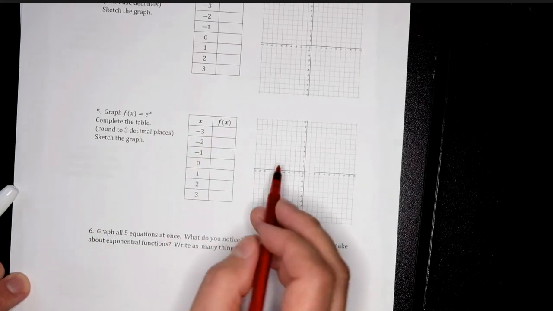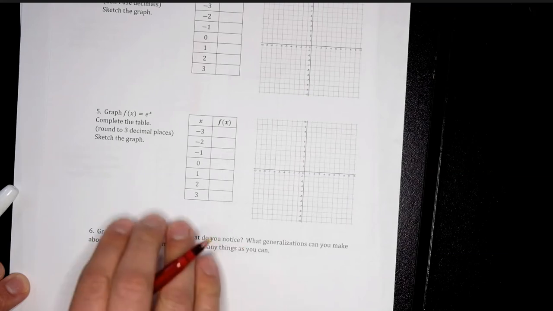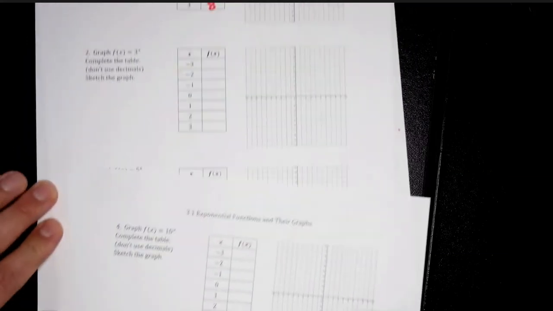So graph all these. When you're doing this, you can use the E button on your calculator when you're finding the actual values. I guess in that one, it's okay to use a decimal. All right. And we're going to graph all 5 at once. We're going to do that in Desmos, but we'll save that for a moment. Go ahead and finish the rest of these charts and try graphing them out. All right. Pause the video and do that.